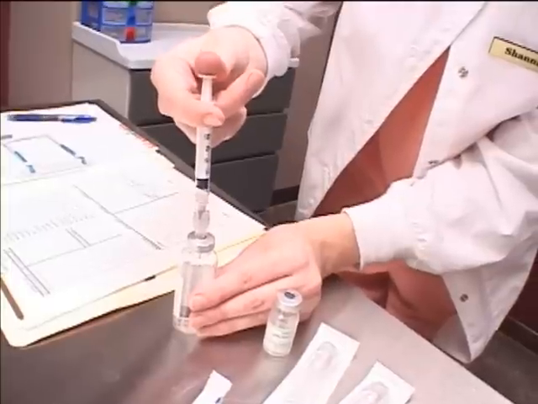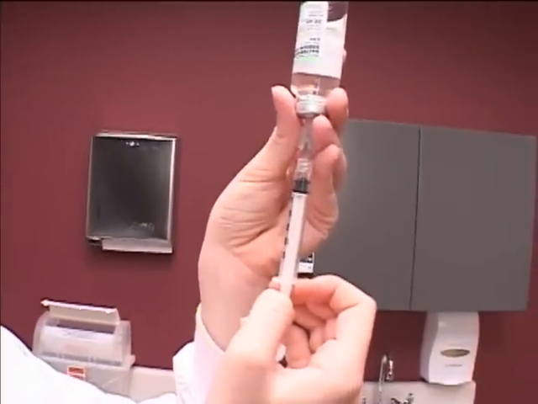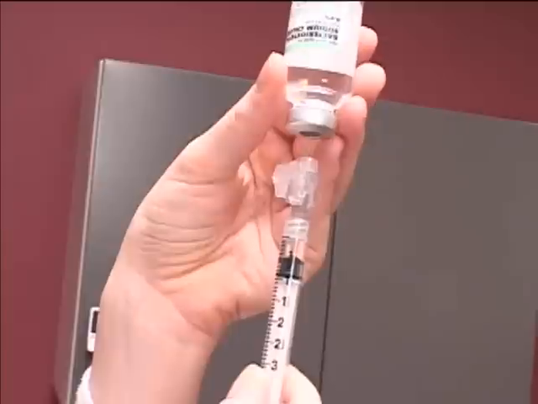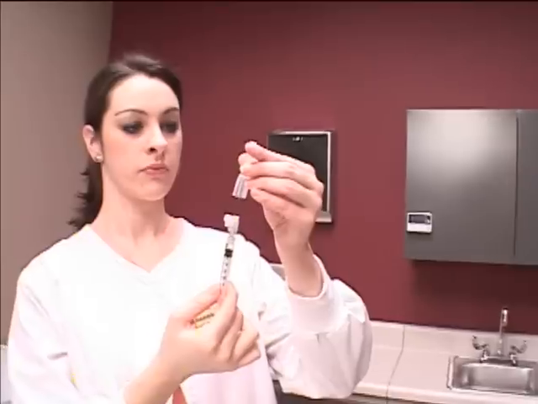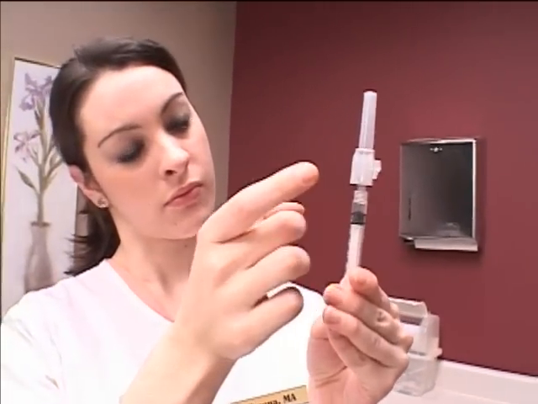Next, draw air into the syringe equal to the amount of medication to be drawn up from the first vial. Inject air into the first vial, then invert the vial. Gently pull back the plunger until you reach the desired amount. Remove the syringe and recap the needle according to institutional policy. Flick the needle to remove air bubbles.